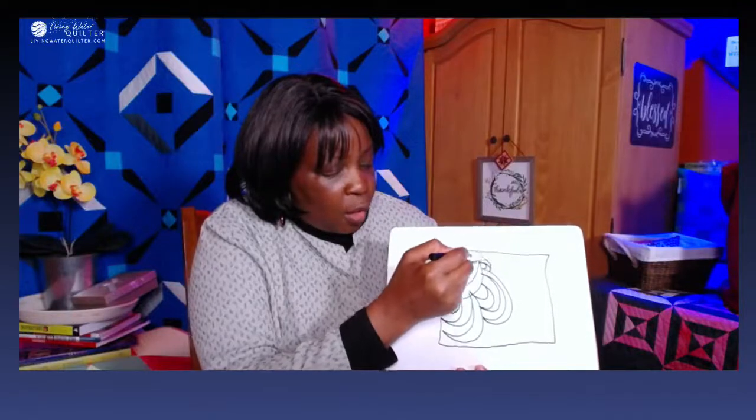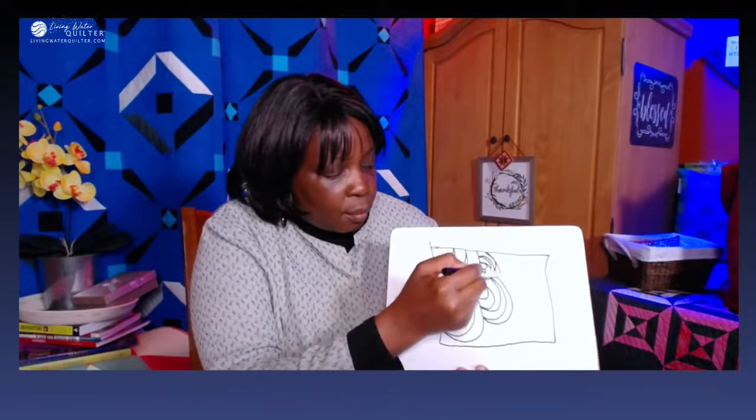What's neat about this design is that you can change the scale of it and make it bigger, or you can make it smaller. So here I'll go small. You see the difference when going big and small? It's a wonderful design that you can use in almost any quilt.